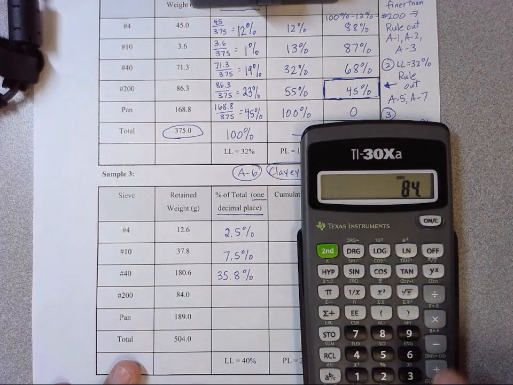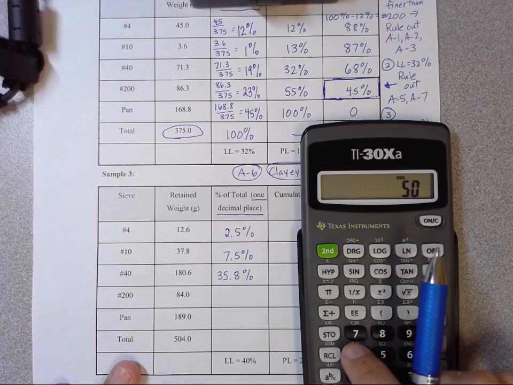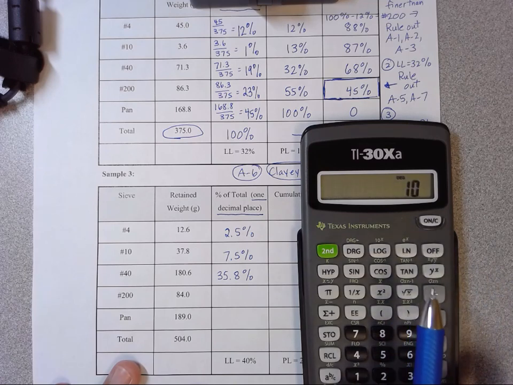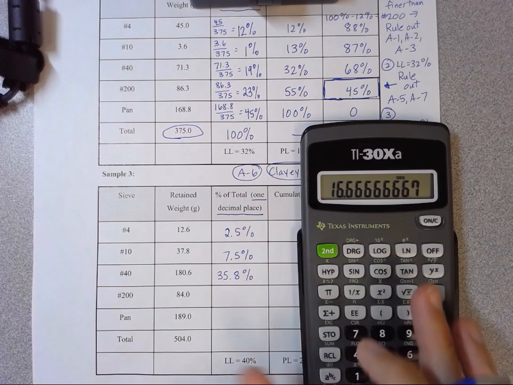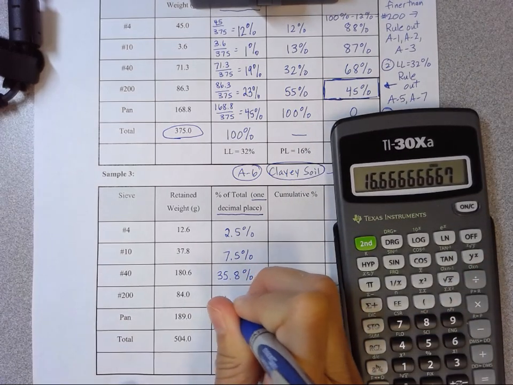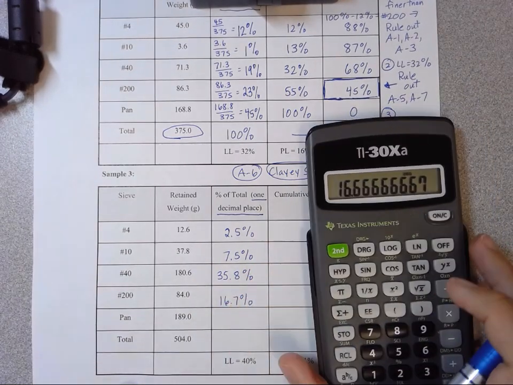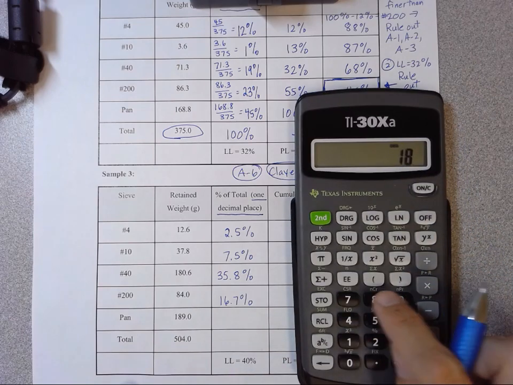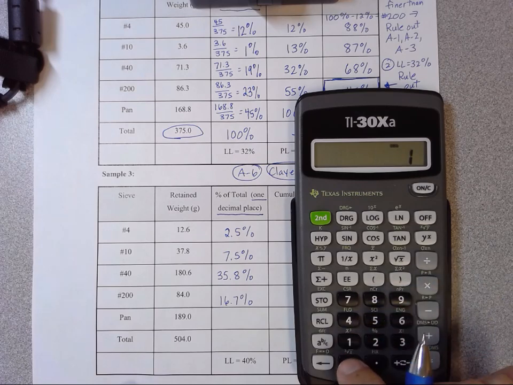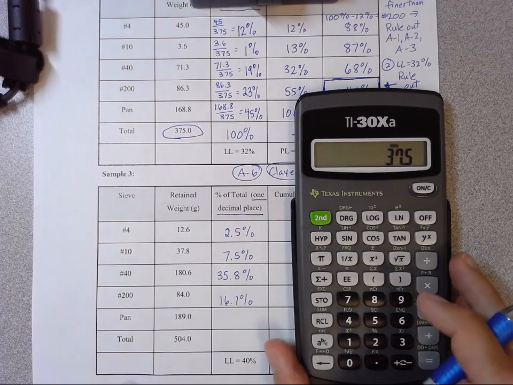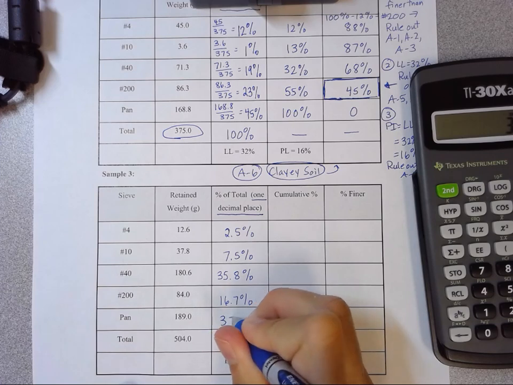84 divided by 504, and then we'll multiply that by 100. Here's a good example of what I was just talking about. In our tenths place, we have a 6, but next door we've got another 6. We're going to have to round that up by 1. So this is 16.7. And then my last one here, 189 divided by 504, and then multiply by 100. I get 37.5%. No rounding necessary.